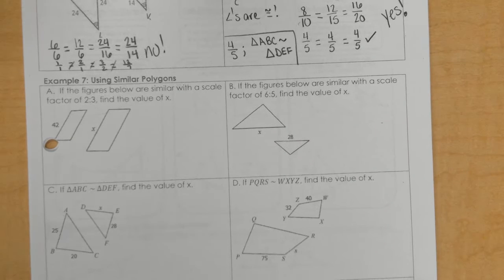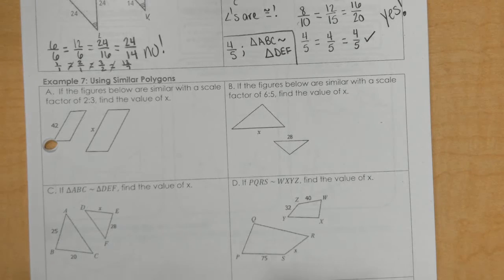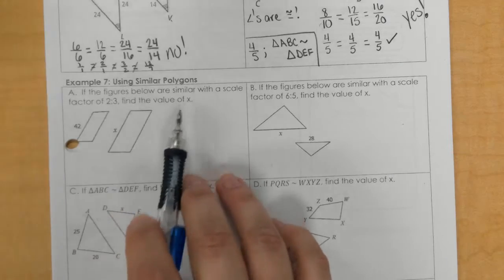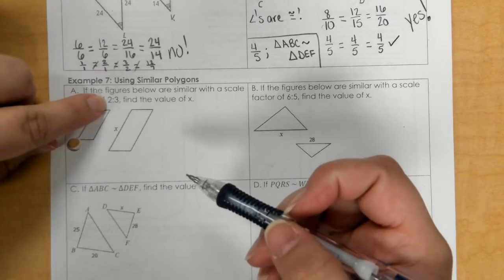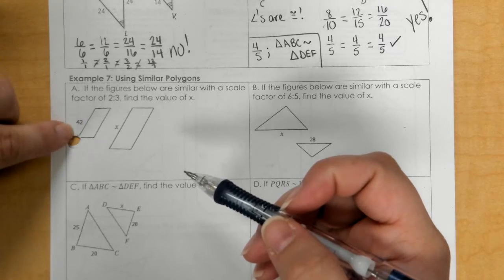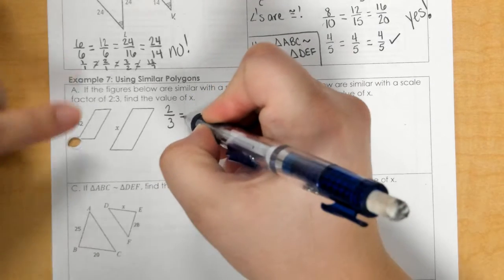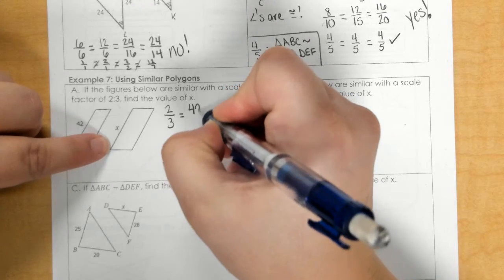Okay, in example 7, for this part, it says using similar polygons, you basically want to use the scale factor given to you and find the value of x, okay? So for part A, if the figures below are similar with a scale factor of 2 to 3, find the value of x. So since 2 is smaller, I'm going to go with the smallest figure first. So I would say, okay, 2 over 3 equals 42 over x.